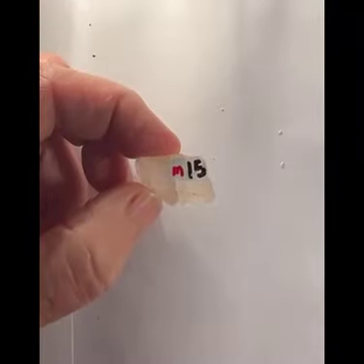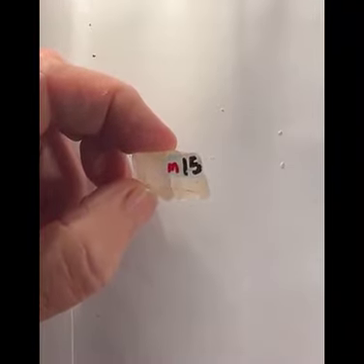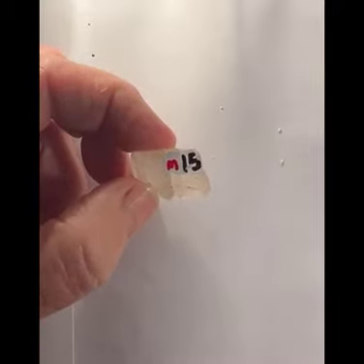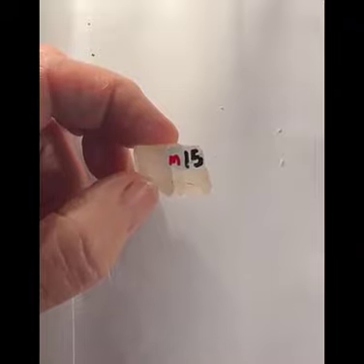Dolomite is also about 3.5 on the hardness scale, and it has the rhombohedral cleavage, and it will not fizz as well as the calcite, so it's easy to separate them.